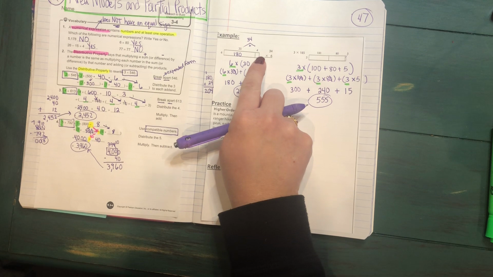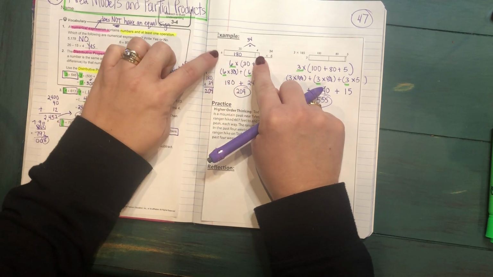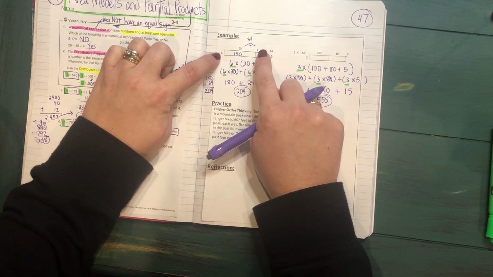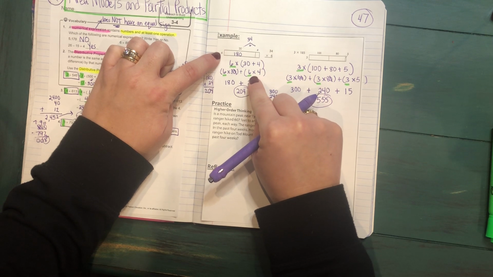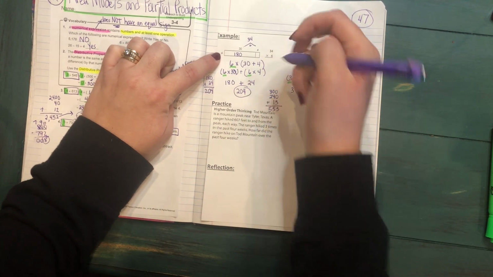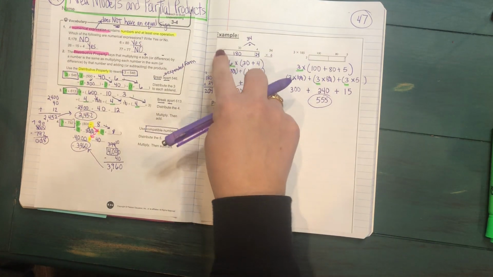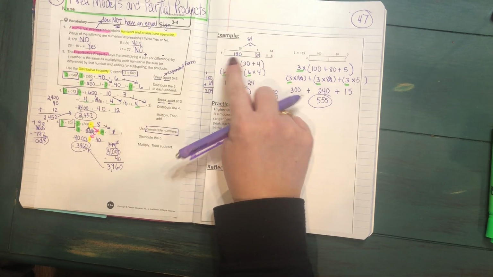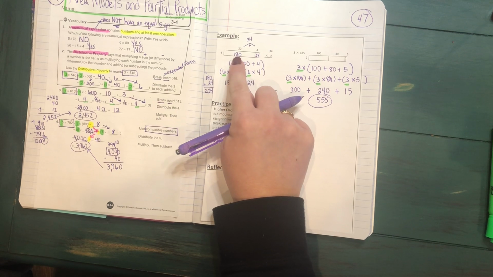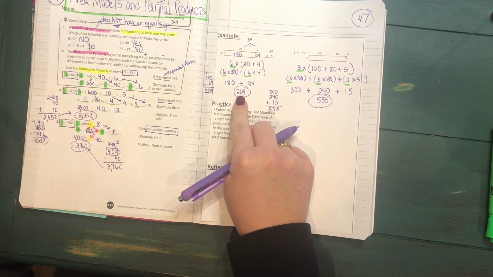So then the next rectangle, we use the same grouping number, 6 times 4, which was the second problem. 6 times 4 we said was 24. So we place that in the second rectangle because we want to be able to represent when we put those two values back together, that will be the final product.